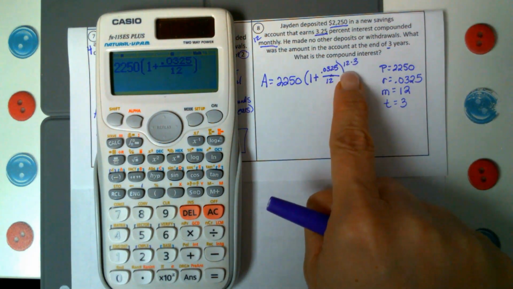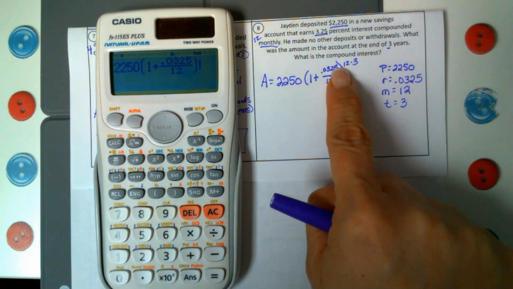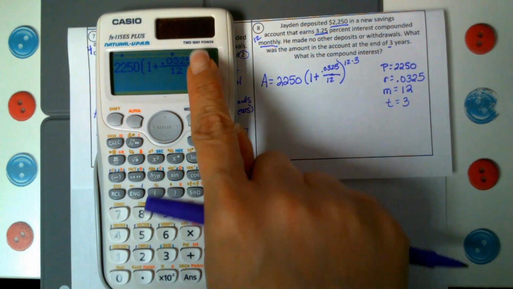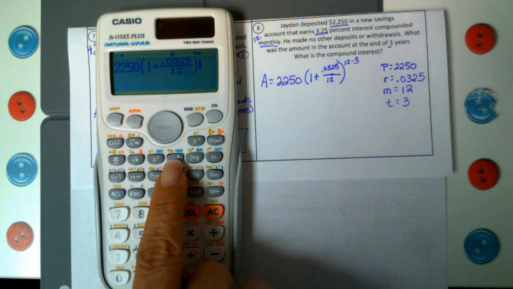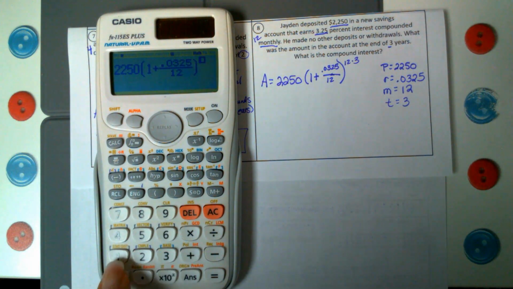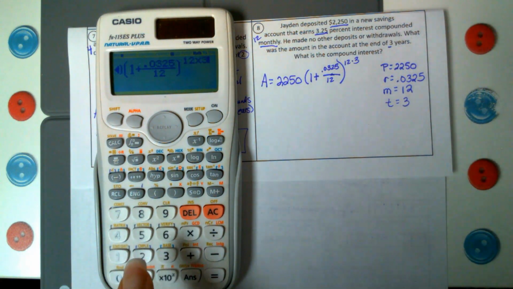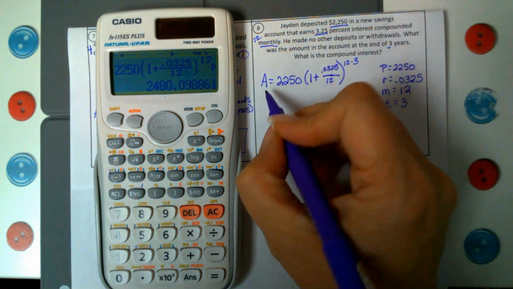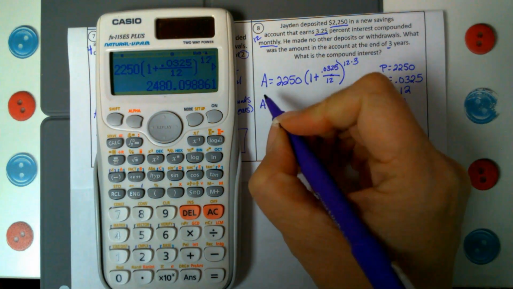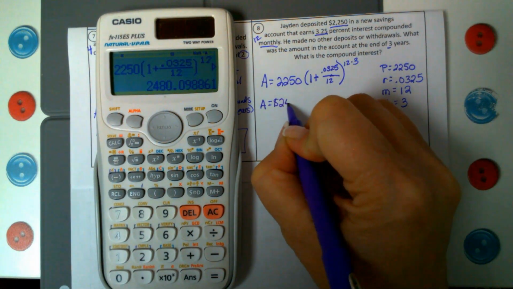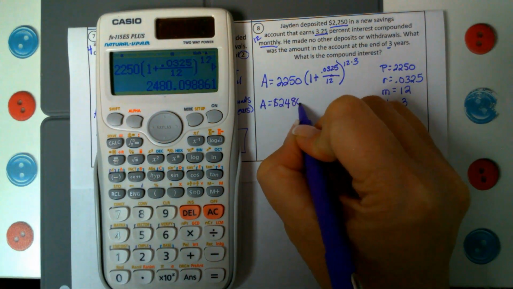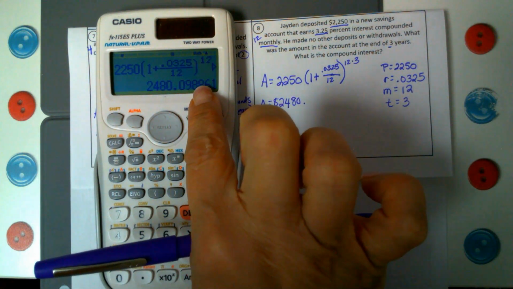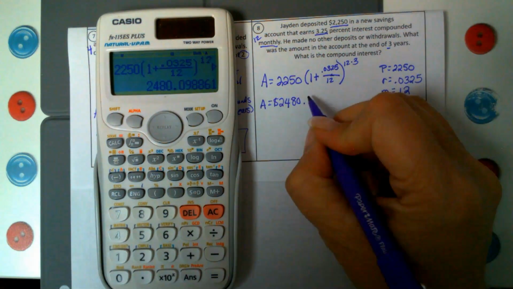And now I need this up here for the exponent. So my cursor is at the regular place. I need it to be up here in the exponent. So that button right there will take me to the exponent. 12 times 3. And then I hit equals. So my amount is 2480.10. That 09, the 8 after it is going to turn the 9 into a 10.